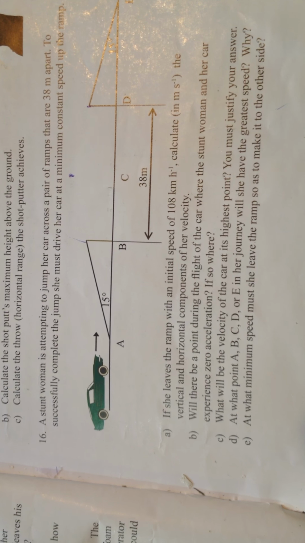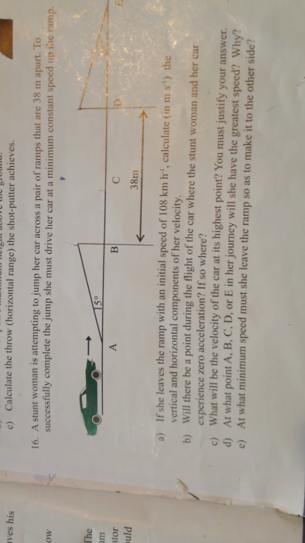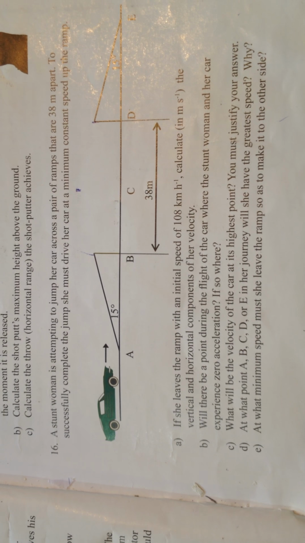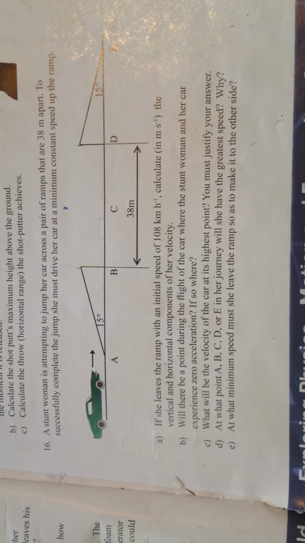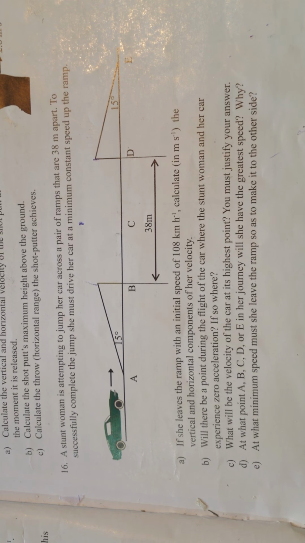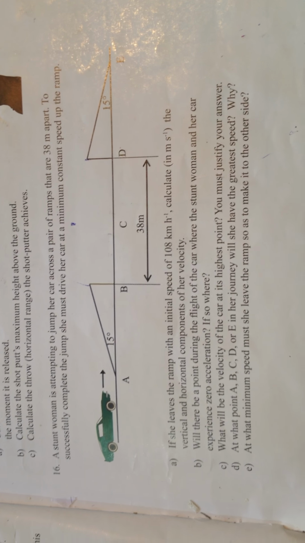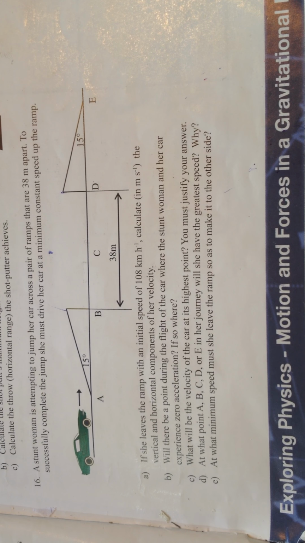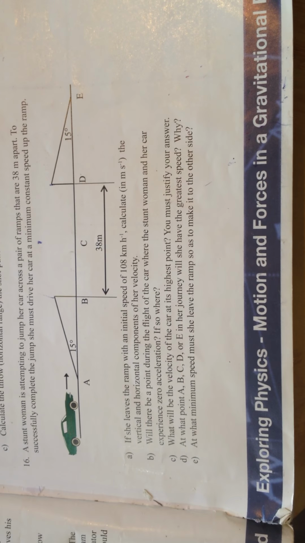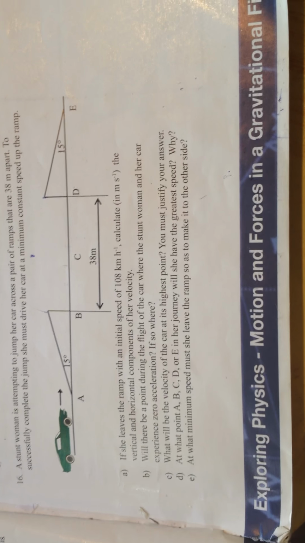Good afternoon. Today we are going to be speaking about question 16 in the Stawa Physics 3AB book. Question 16 asks, a stunt woman is attempting to jump her car across a pair of ramps that are 38 meters apart. To successfully complete the jump, she must drive her car at a minimum constant speed up the ramp. If she leaves the ramp with an initial speed of 108 kilometers per hour, calculate in meters per second the vertical and horizontal components of her velocity.